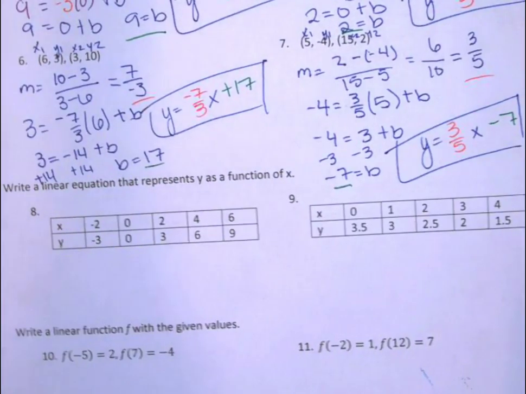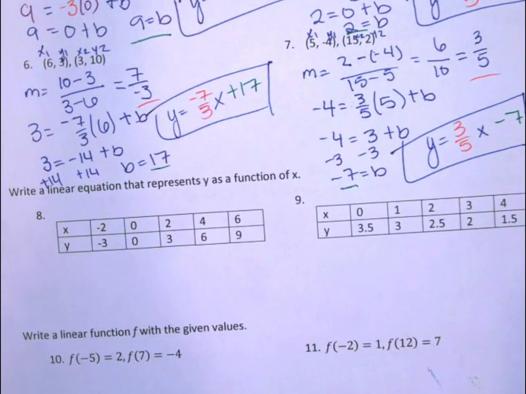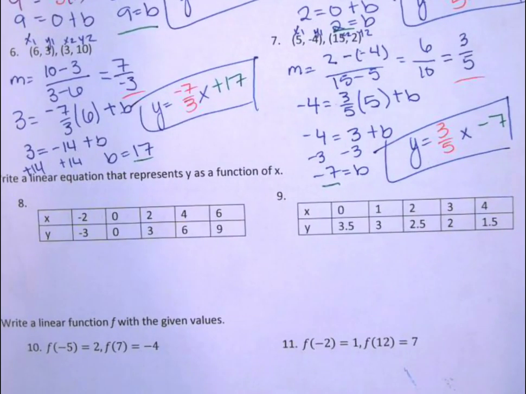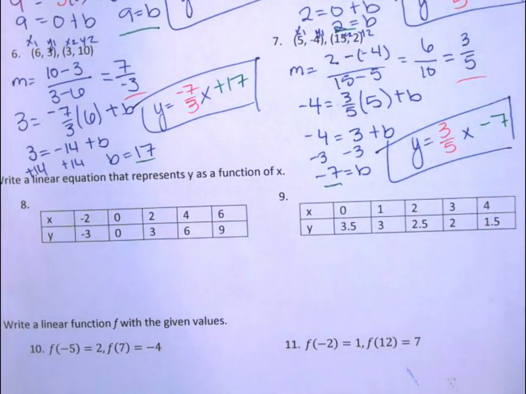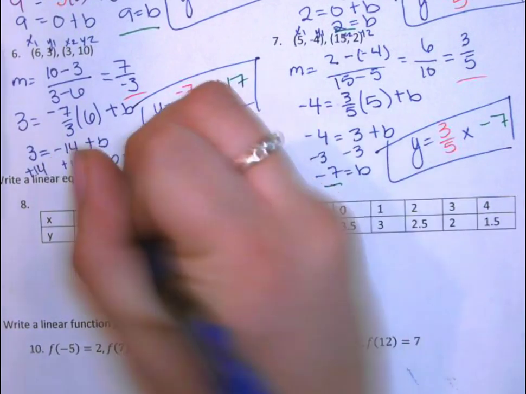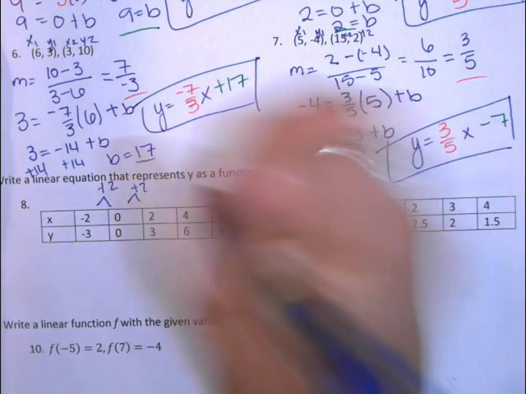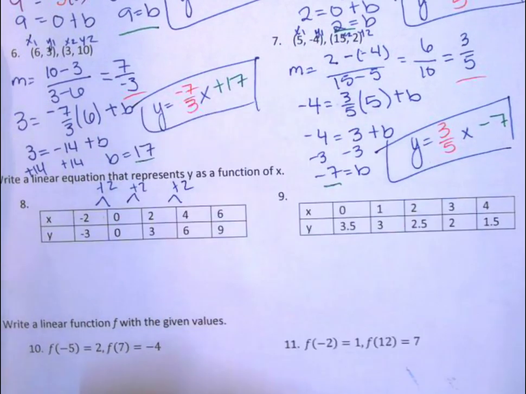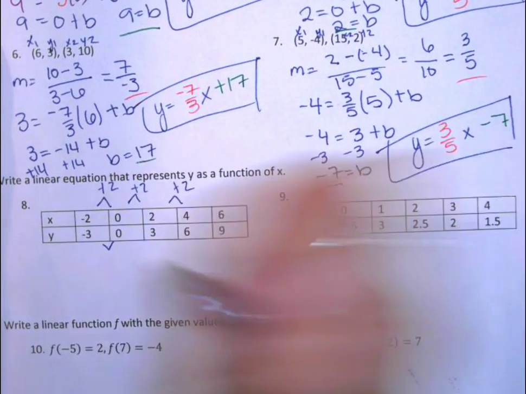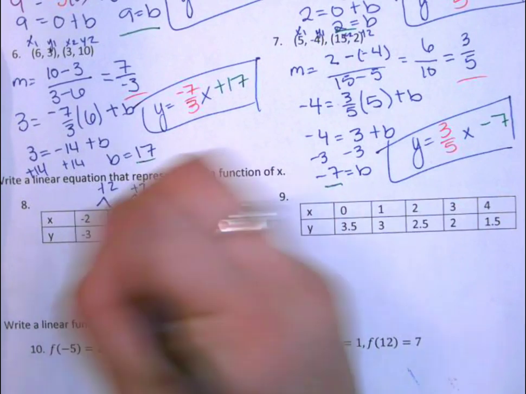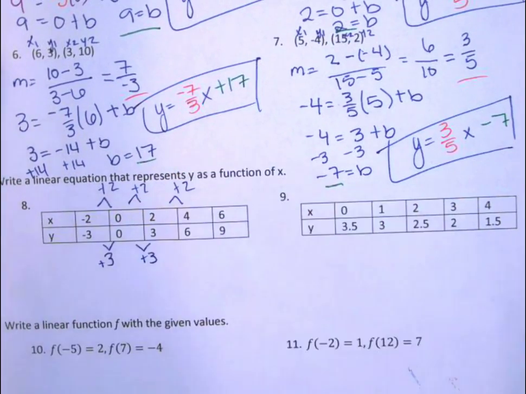So now what I want to do is write each equation as a function of x. So I want to figure out how my x values are changing. They are adding 2. And I want to figure out how my y values are changing. They are adding 3. So remember my slope is change in y over change in x.